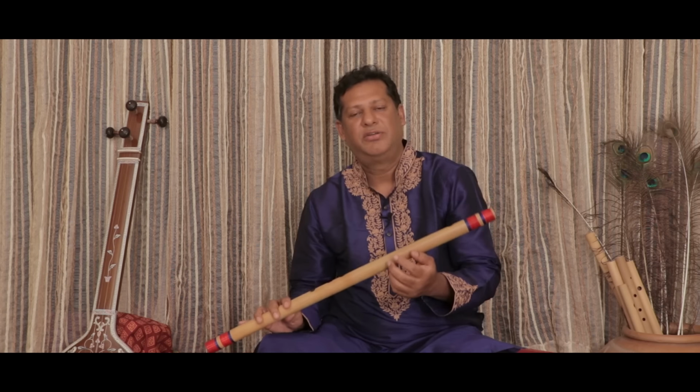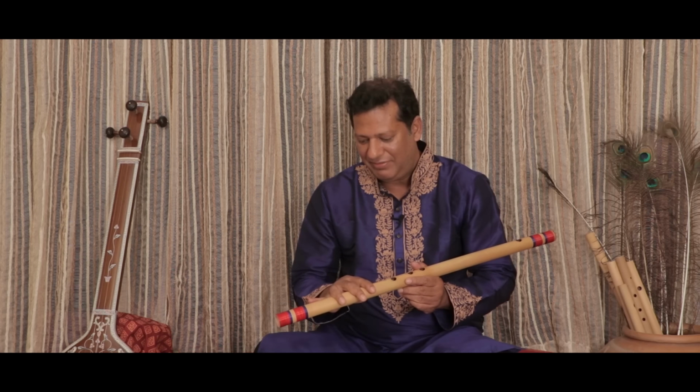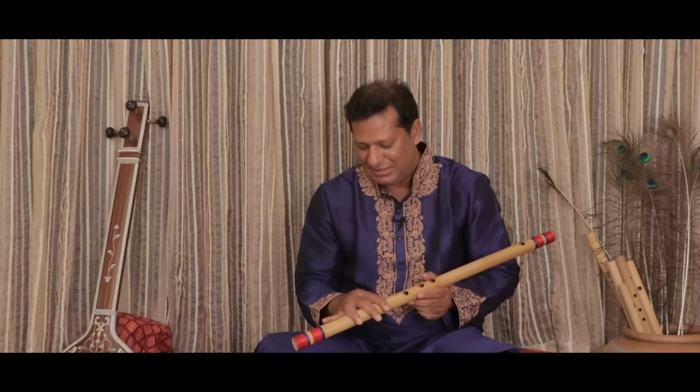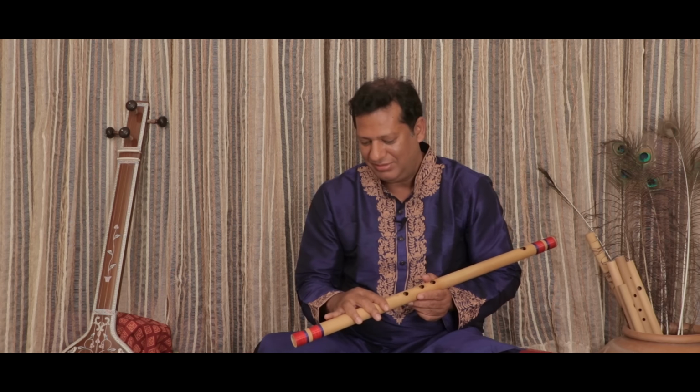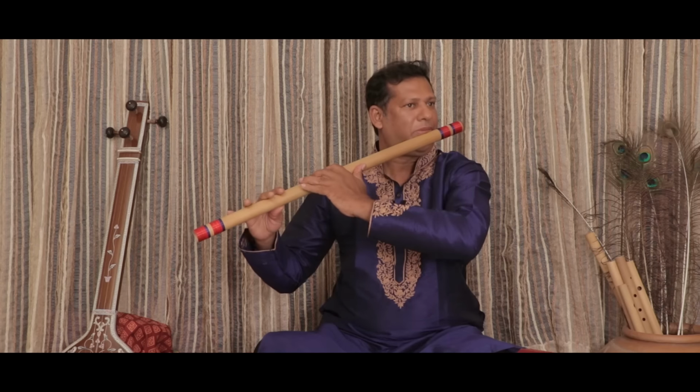Especially in ragas with Tivra Madhyam like Rag Yaman, you can find a phrase like Pa Re Ga. How to play Pa Re Ga? If I use this Tivra Madhyam with this little hole, see how easy I can play this note.